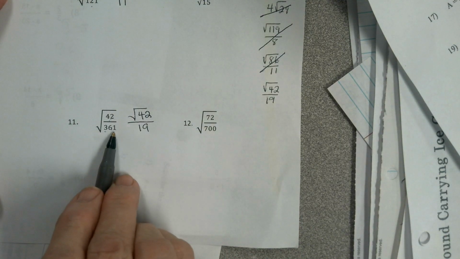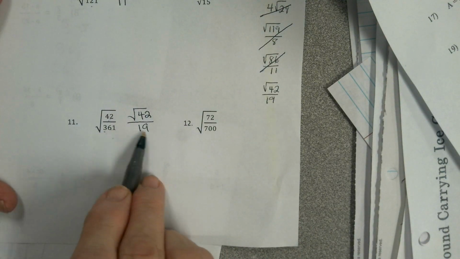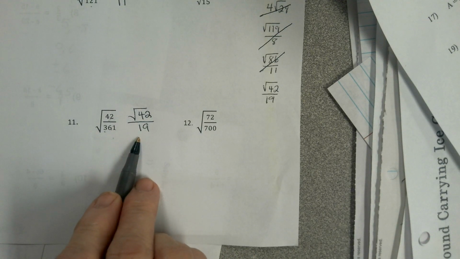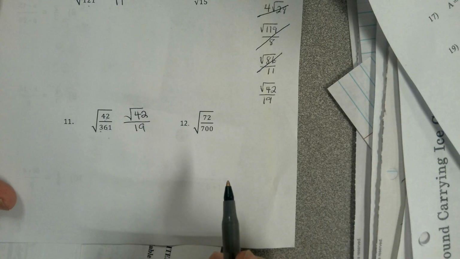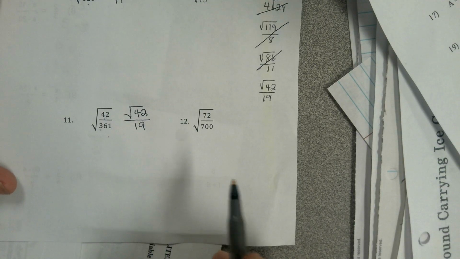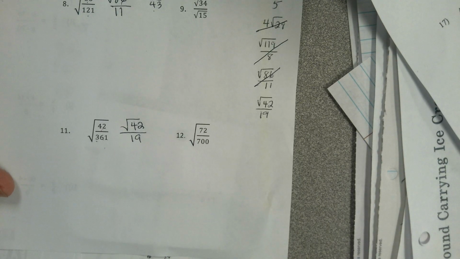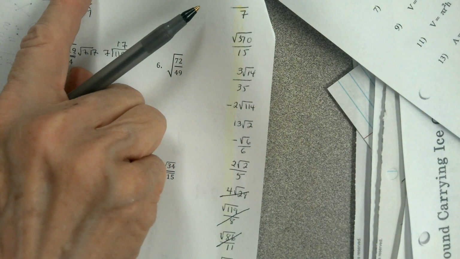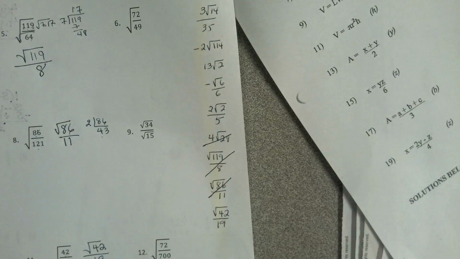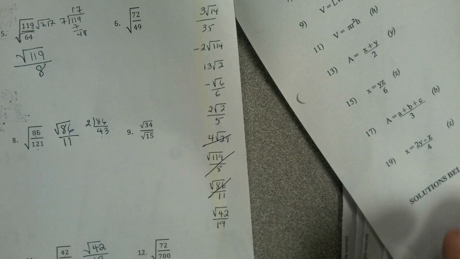And I would have guessed 9 times 9 is 81, so I would have tried that. You will have some perfect square roots that you're going to be able to use. On the test, will we be able to use a perfect square root paper? I think so. Yeah. But it won't help you if it's not a perfect root, because you're going to have to know this.